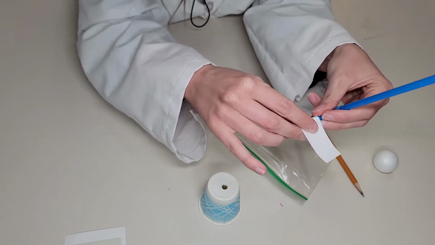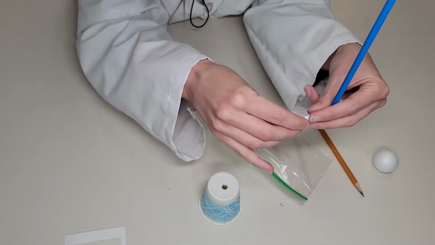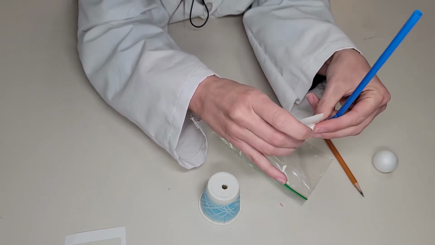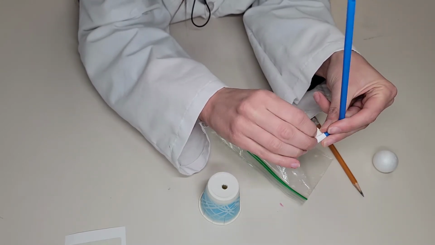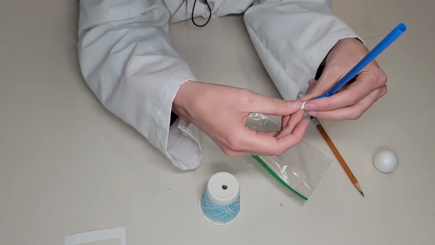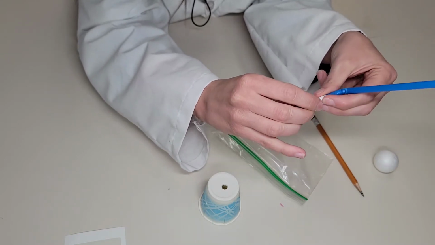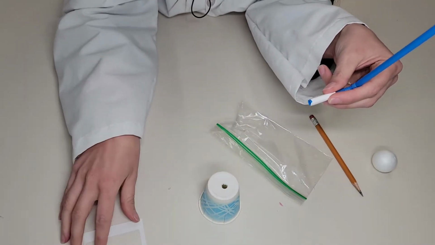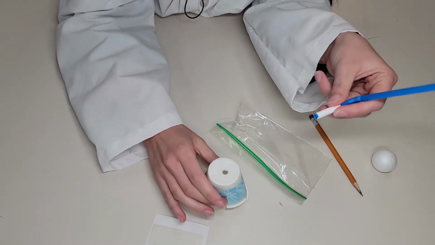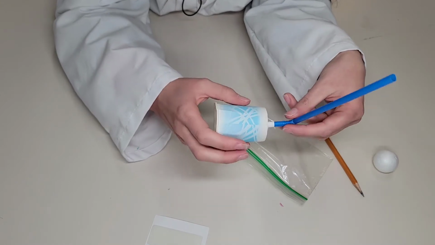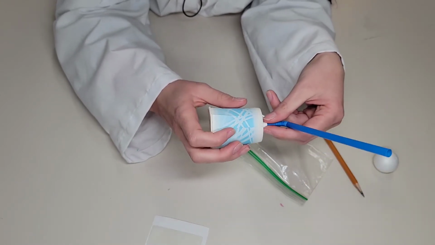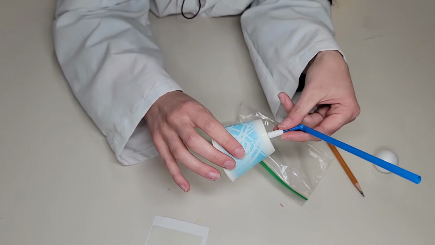Now, what this is doing is making the straw a little bit thicker, because our pencil is just a little bit bigger than the straw. And we want to make sure that our straw fits in our Dixie cup pretty snugly. So we can try it now, or we can use the other sticker that we have. I'm going to try mine now to see how snugly it fits. Okay, it fits pretty snug, but I want it to be just a little bit tighter.